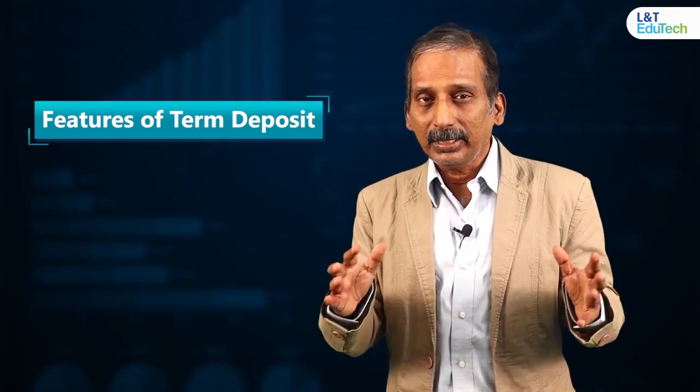4 key features of a fixed deposit plan in a bank, and we'll also understand 6 parameters that you look at before you invest in the term deposit of a bank. Let's begin with the features.